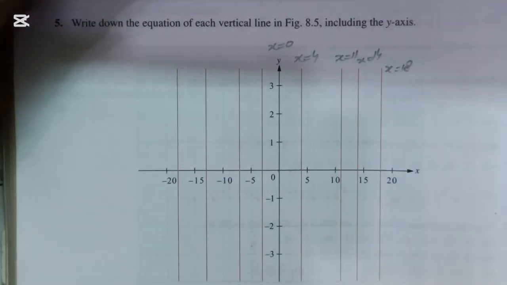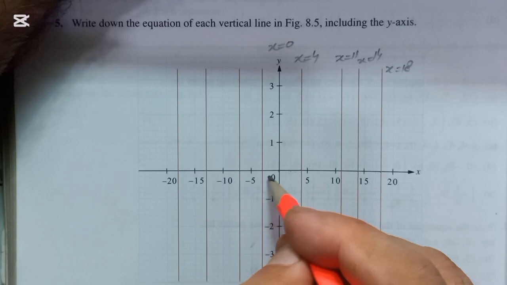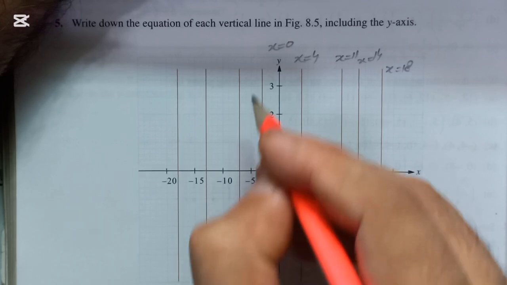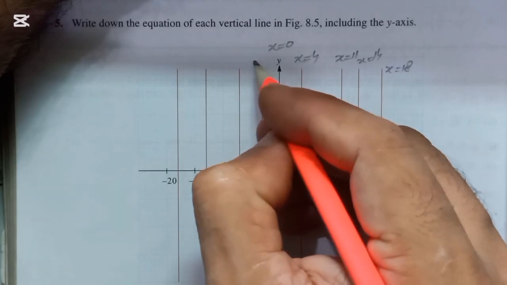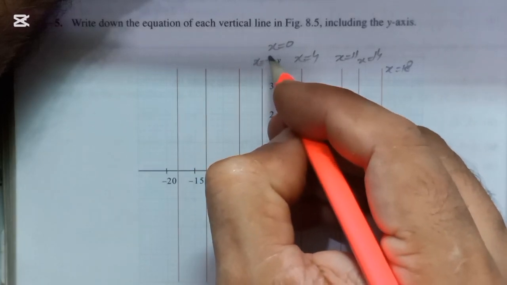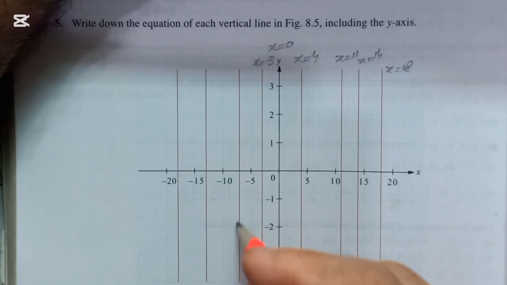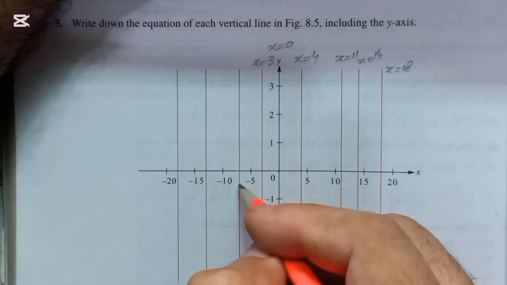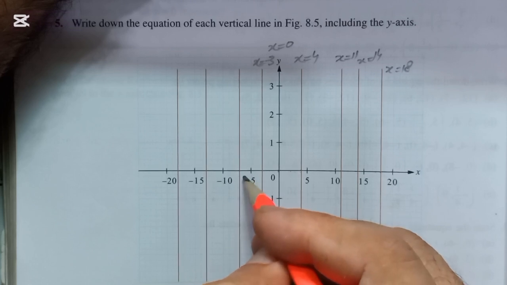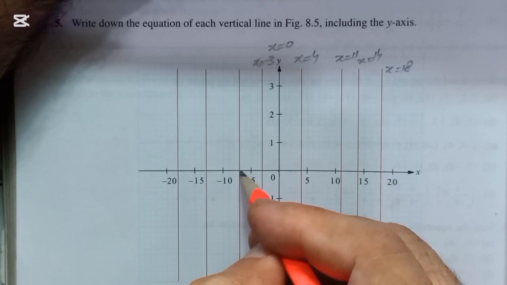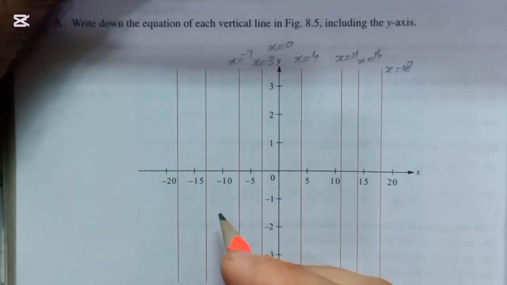Likewise, on the left side of the y-axis, this line is passing through minus 3, so x is equal to minus 3 is the equation of this graph. This line is passing through 5, 6, 7, so x is equal to minus 7.